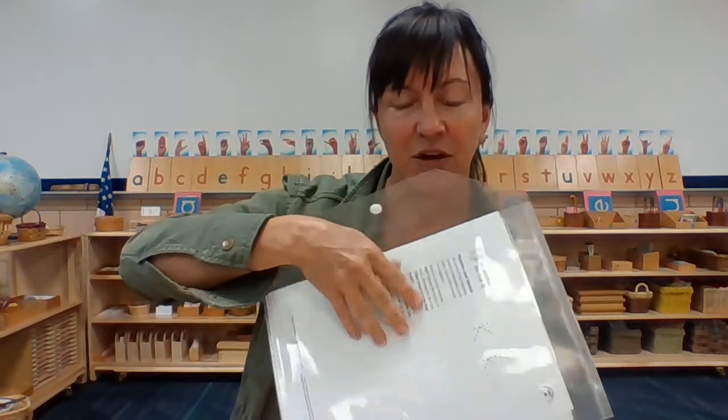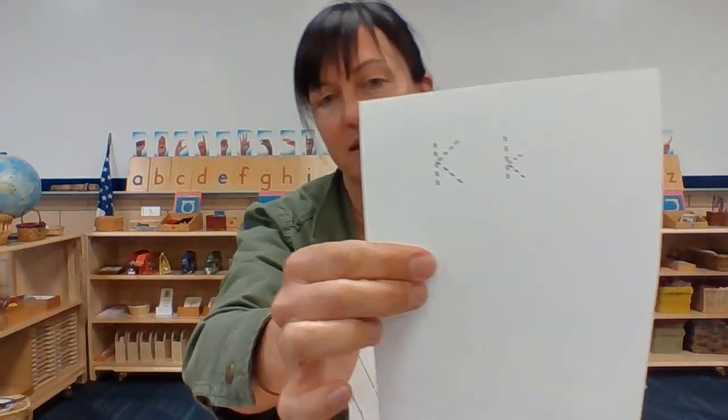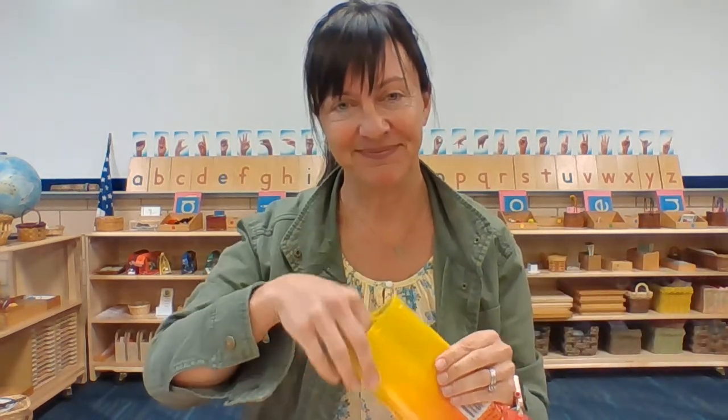Please get your dictionary page out of your envelope. The dictionary page has the letter K on it. What else will you need for this dictionary page? Yep, you're going to need a pencil and a box of crayons or your colored pencils. It's up to you.